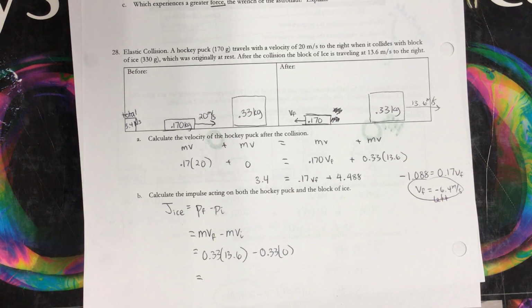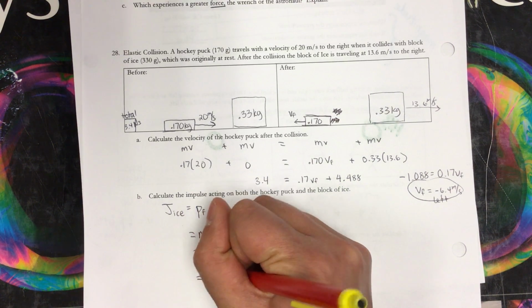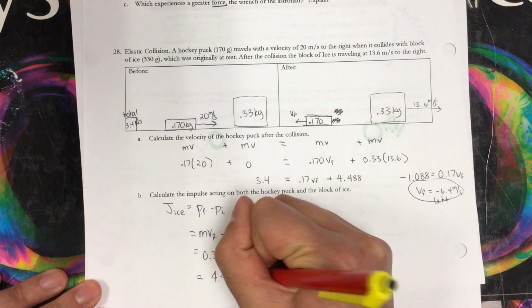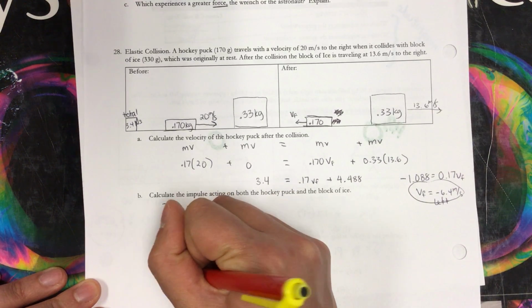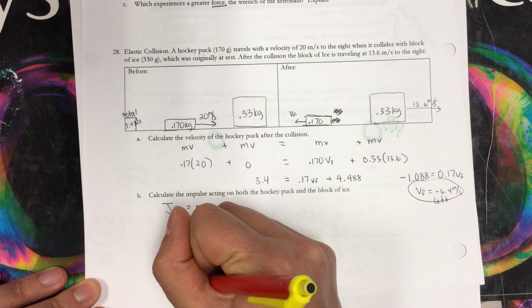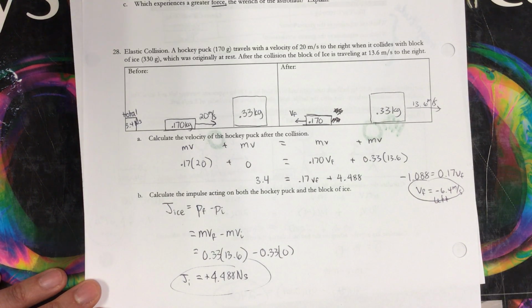So how much momentum did the ice gain? Well, the ice gains 4.488 Newton seconds. Positive because it's gained. The ice gains this momentum. Okay, that means the hockey puck must have lost it.